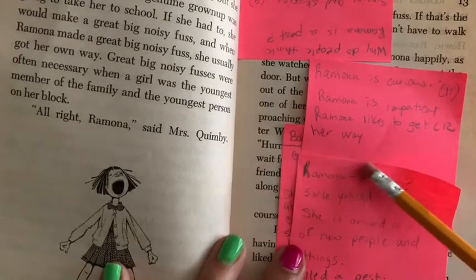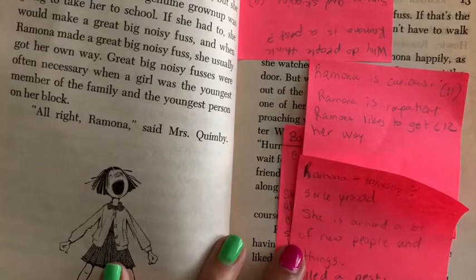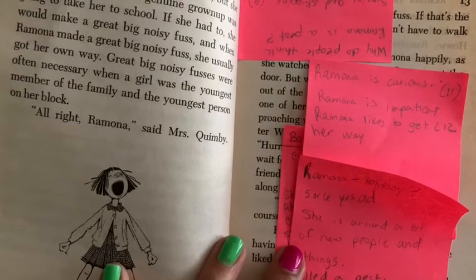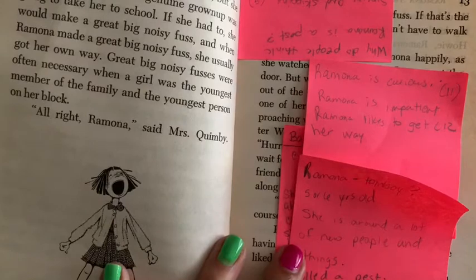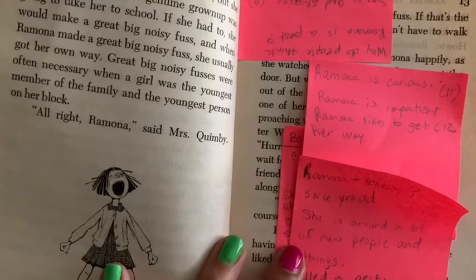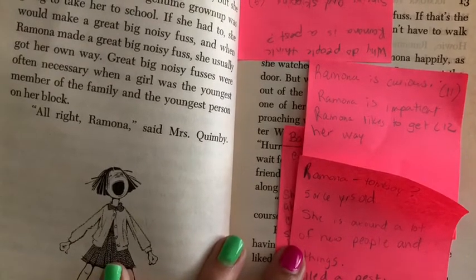And then some of the things that we read on the back of the book for the summary might make sense. Okay, if you are just tuning in for the first time, go back to Making Inferences and you can read along to see some of the things that Ramona has done.